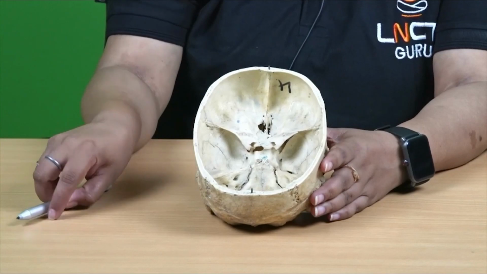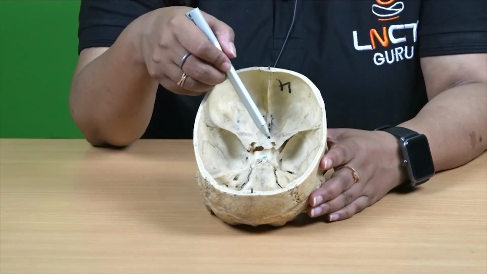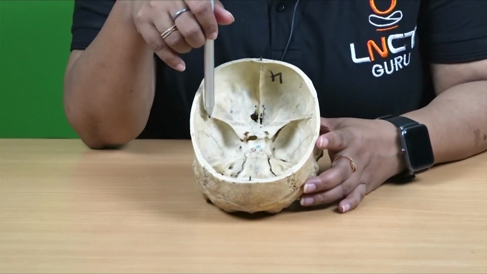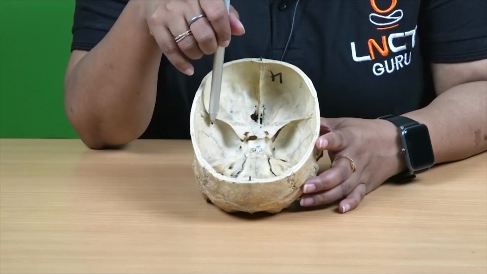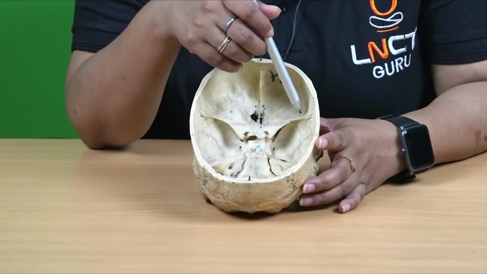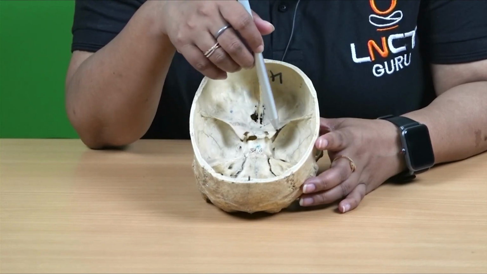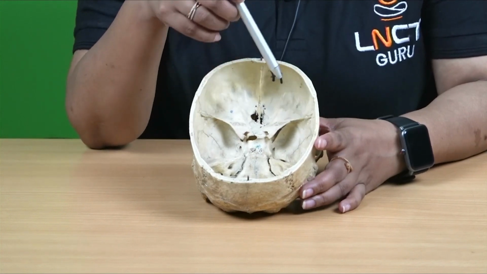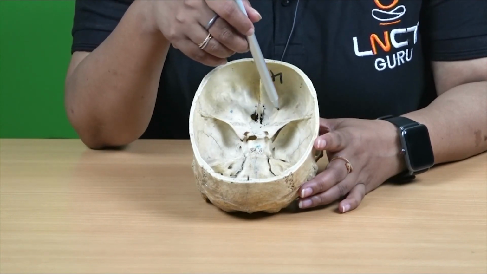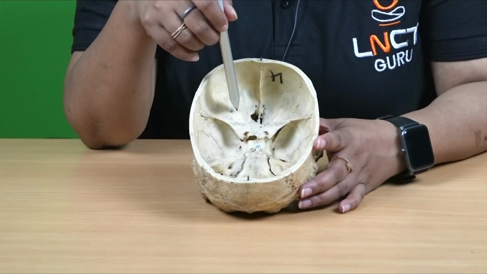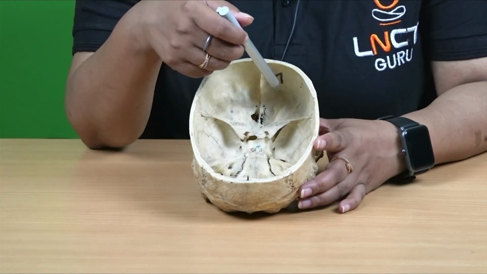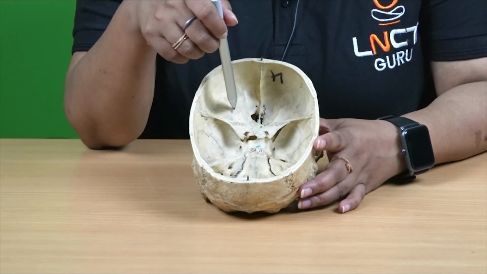Okay. Now this is the border of anterior cranial fossa. You can see here, these are the borders of anterior cranial fossa. How are these borders formed? This is the orbital part of the frontal plate. Okay, this is the orbital part of the frontal plate.